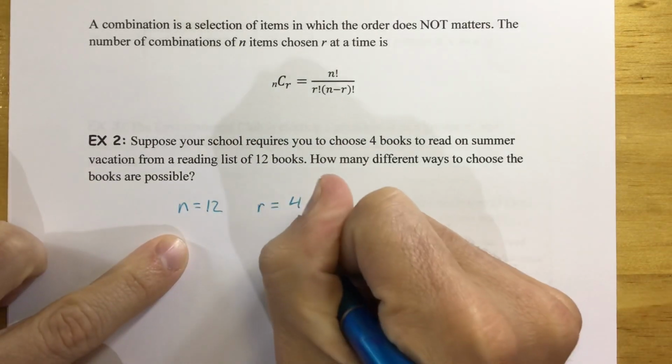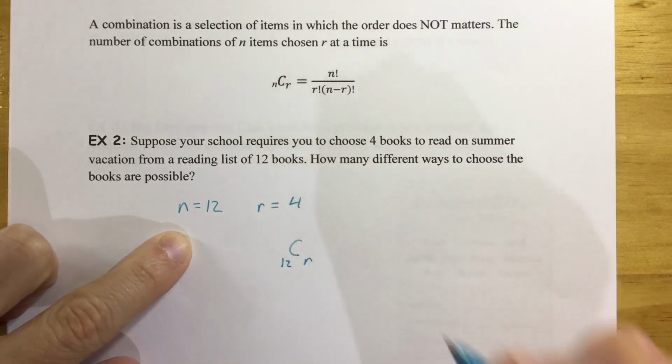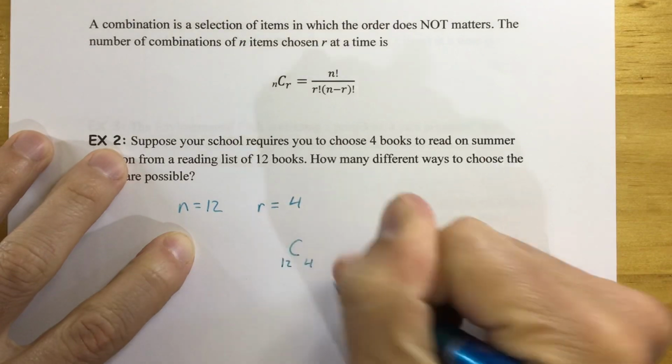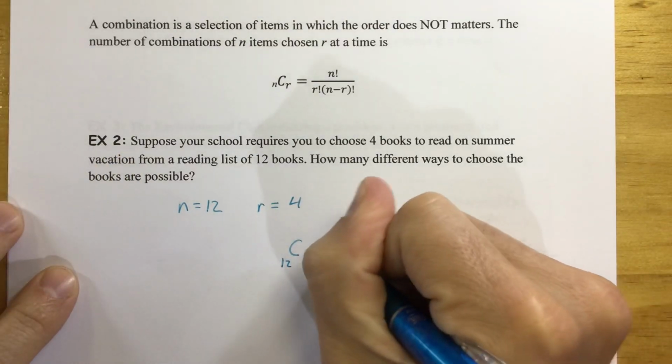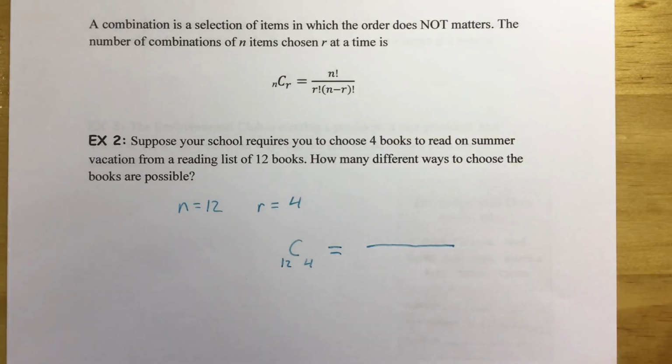All right, so what we want to do is a combination. We've got 12 choose 4. Our formula, and here's the good thing, never changes on you. This is just what it is if it's a combination.